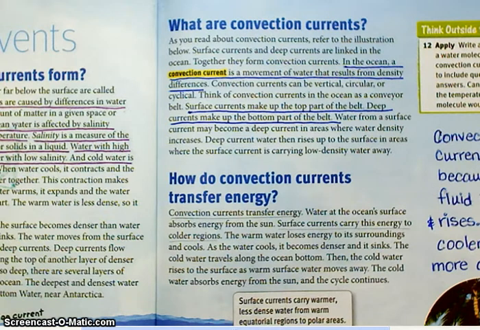We have convection currents that work in the atmosphere. We have convection currents that work in the ocean. We have convection currents that drive plate movement in the mantle because warmer molten fluid rises. A little bit cooler molten fluid will sink. All those things set up convection currents, which is just the movement of fluid because of differences in density.